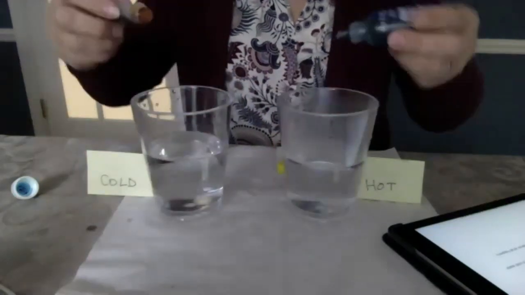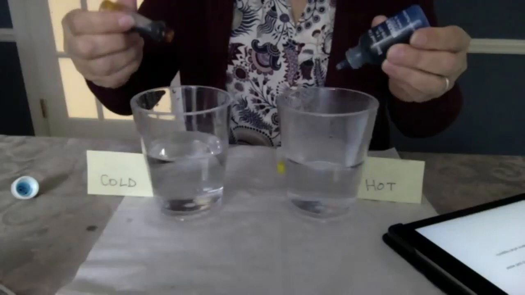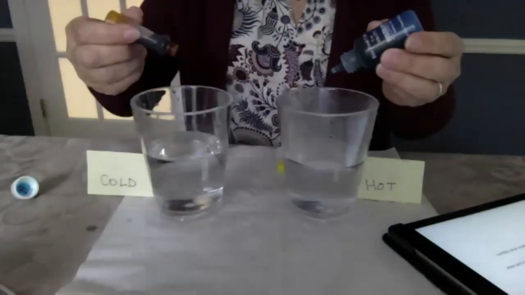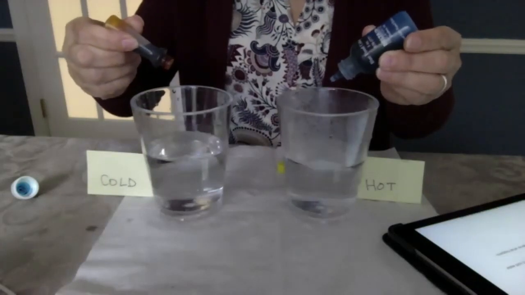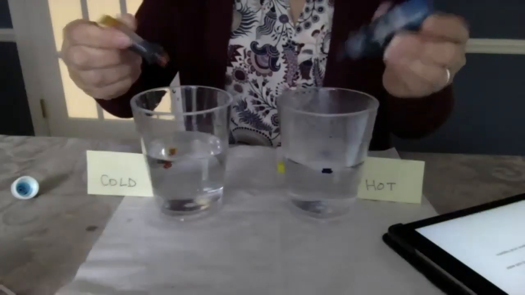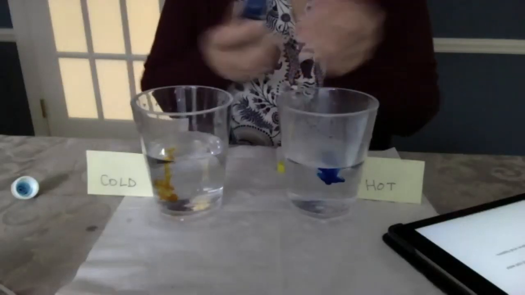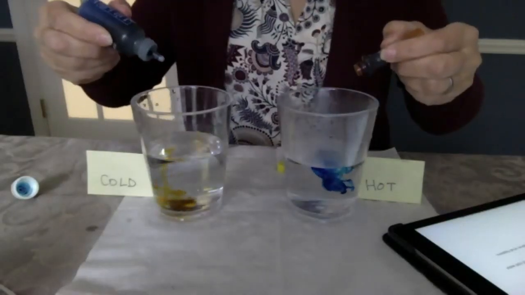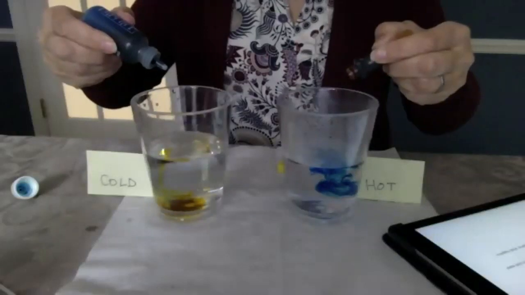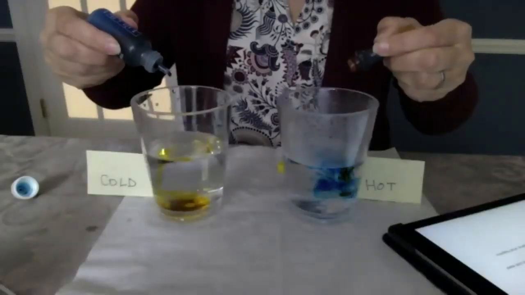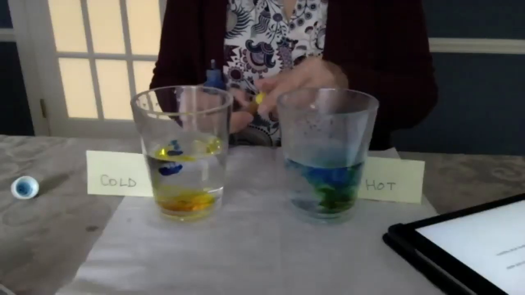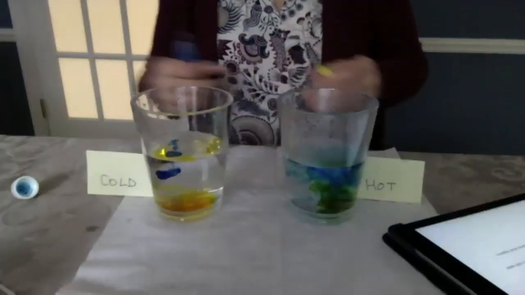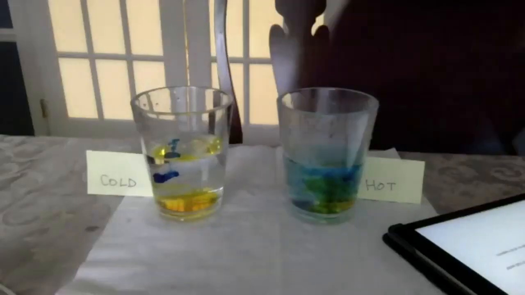So I'm going to put 1 drop in each at the same time. And then I'm going to put 1 drop in each at the same time, right? Okay, it was almost the same time. Now we're going to watch and see what the mixing looks like. We need a light on.